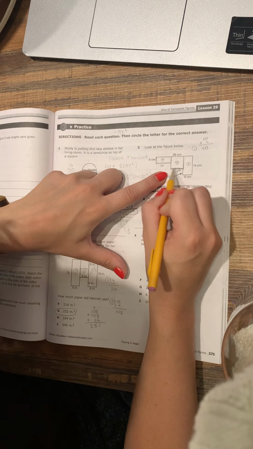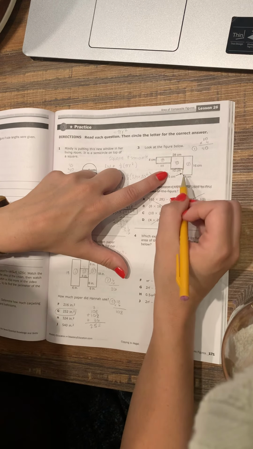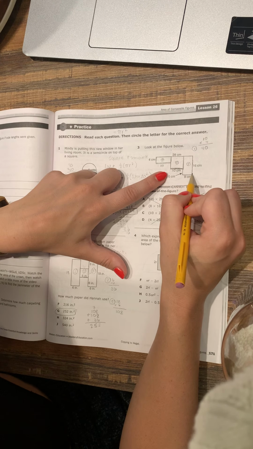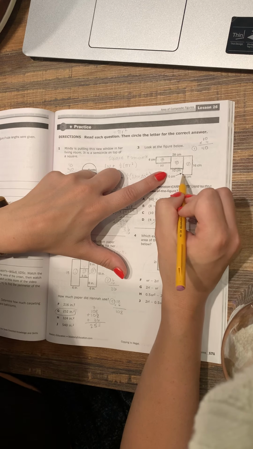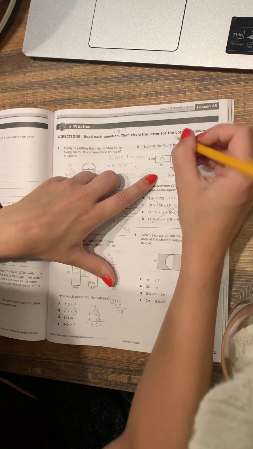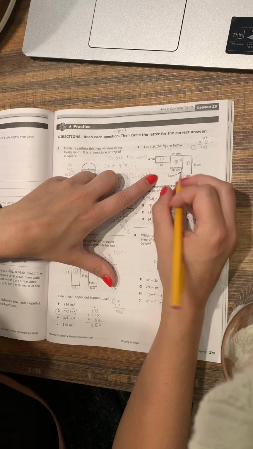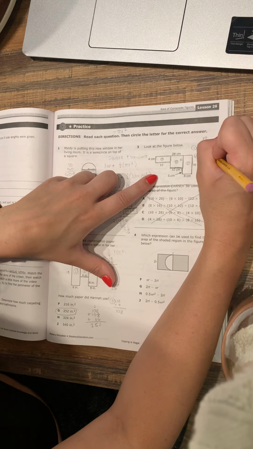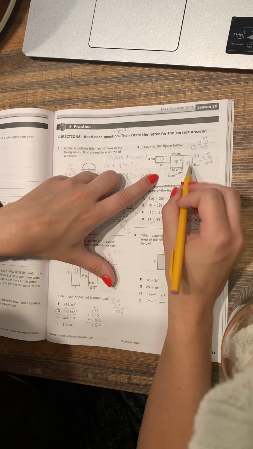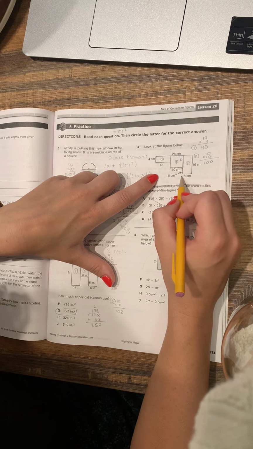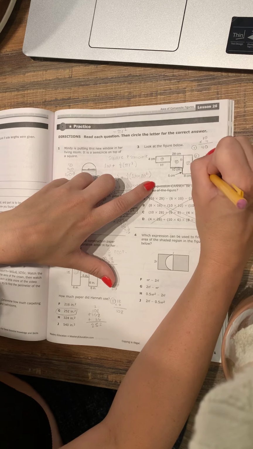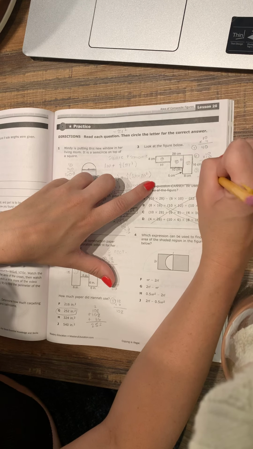My second rectangle, okay, here's 10, but it doesn't let me know my length, right? But I know that this whole thing is 16, and I know that this part is 6. So what's 16 minus 6? 10, right? So my second rectangle is 10 times 10, which is 100. And then my third rectangle, it gave me both the length and the width, 16 and 8. So my third rectangle would be 16 times 8.